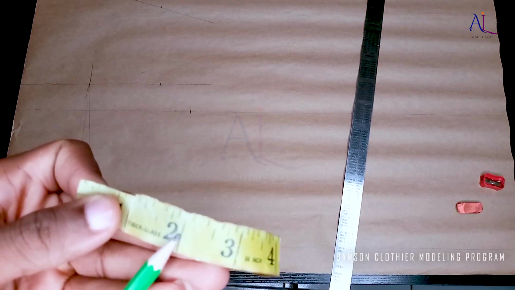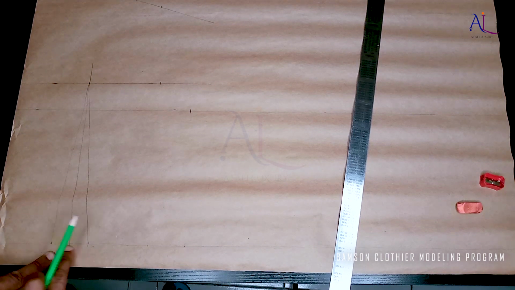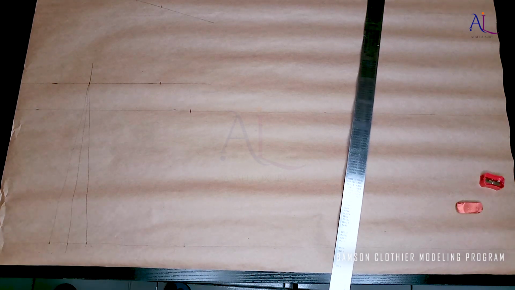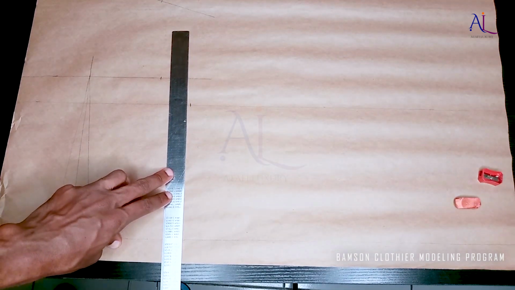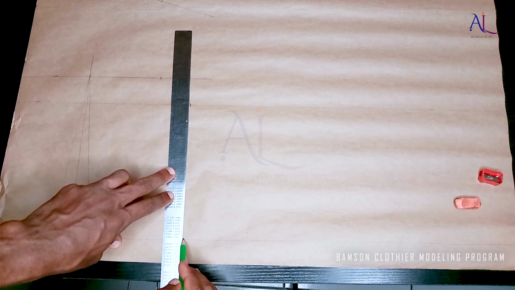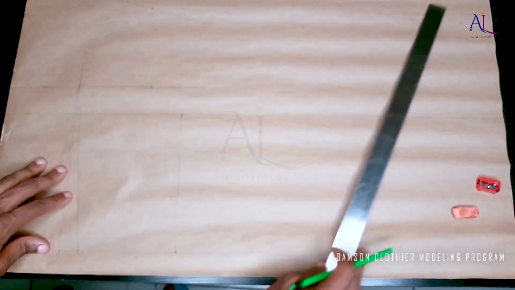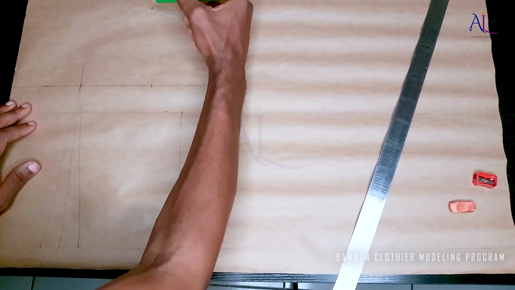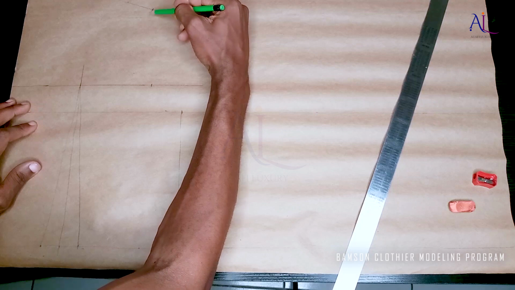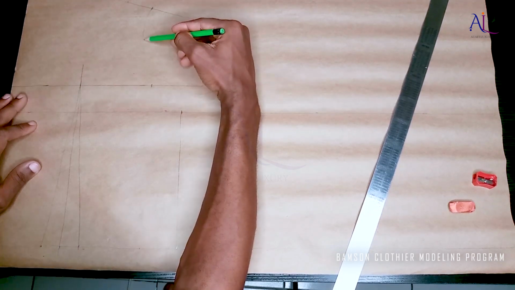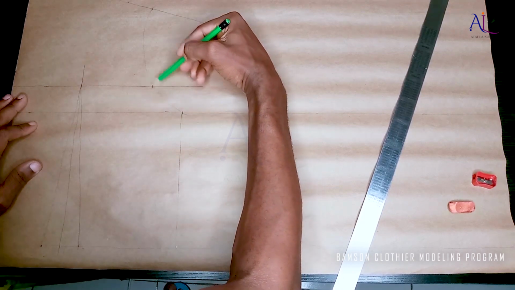Okay, so you use these 2 measurements, which is the dart. Remember, it's the dart. Don't forget that it's very important, so that it gives you that shape. It gives the clients that shape. Then now we roll and join every edge together. Alright, so we join from the shoulder all the way to the back width, then from the back width all the way to the bust line.